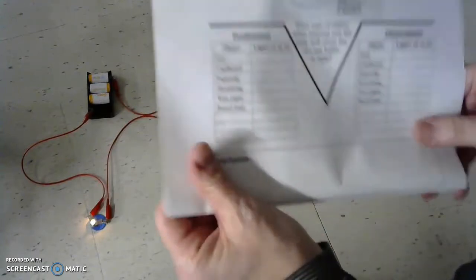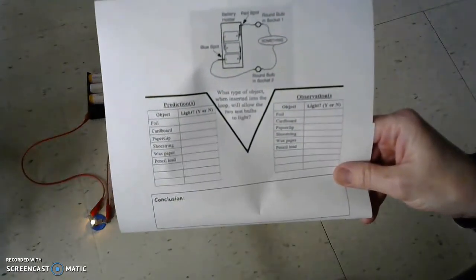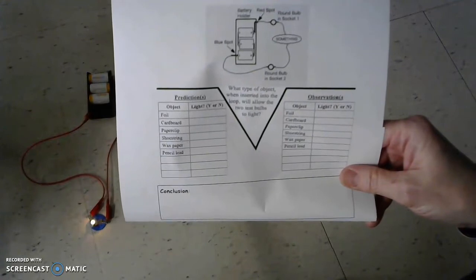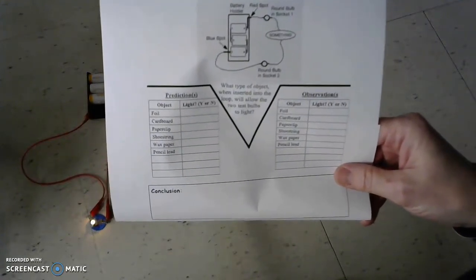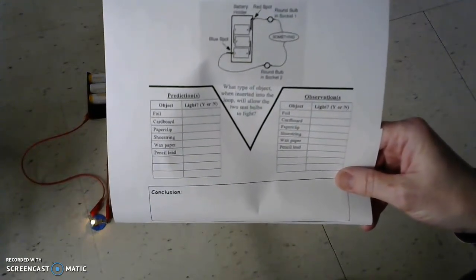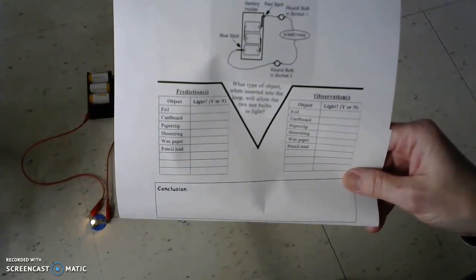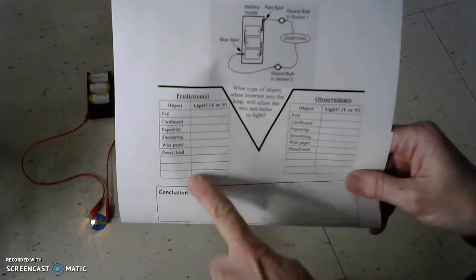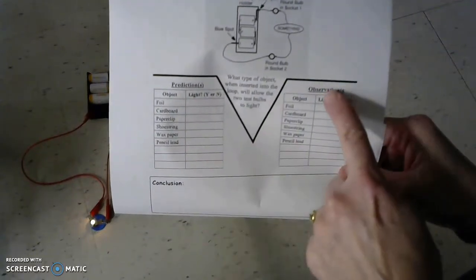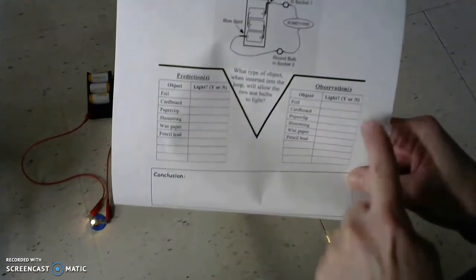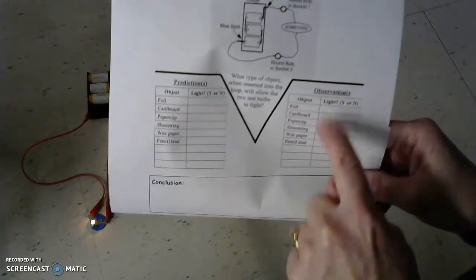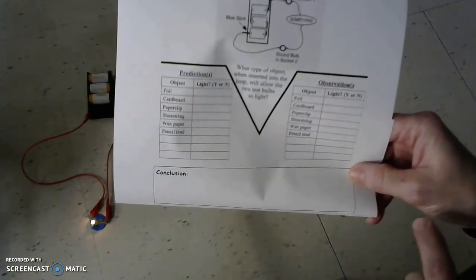Okay, today we're doing activity 2. It is the next page and it looks like this. Notice it has the V shape in the middle of the page. And the question is, what type of object, when inserted into a loop, will allow the two test bulbs to light? So we have predictions over here again, and then I'm going to complete these, and then you're going to write in the observations, okay?